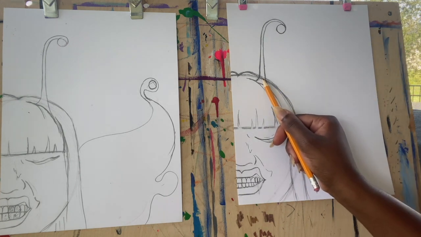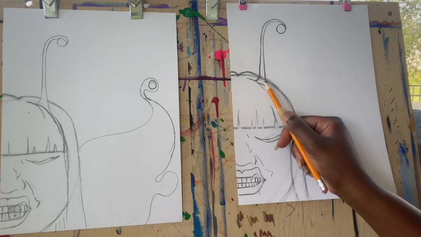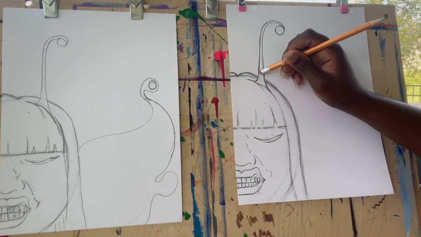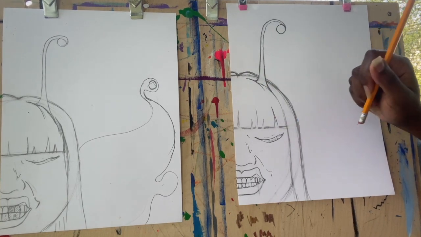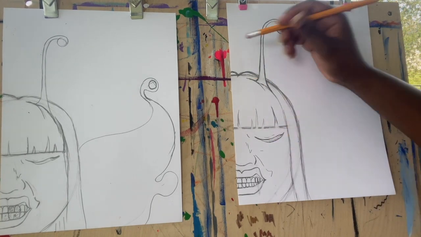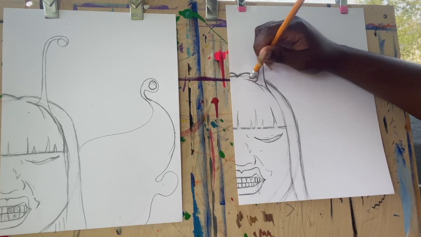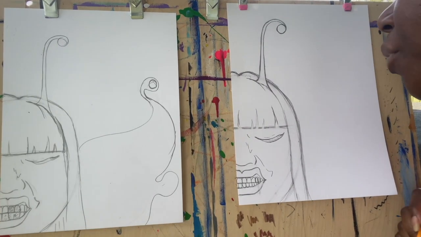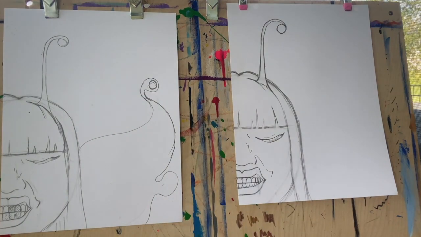Here we can see the top of her hair, but it's like we're looking through the antenna. We don't want that. So using the eraser, we're erasing the inside of the antenna. And here the top of the head, under those Mickey D's arches, erasing that as well. Okay, so now she's a head with an antenna.